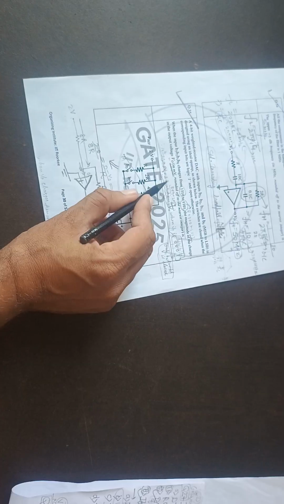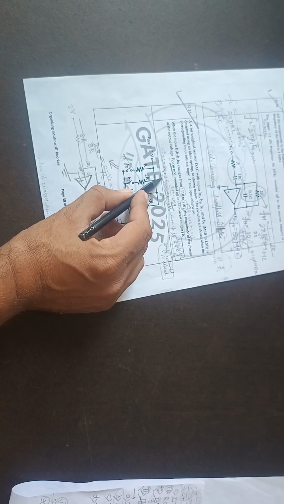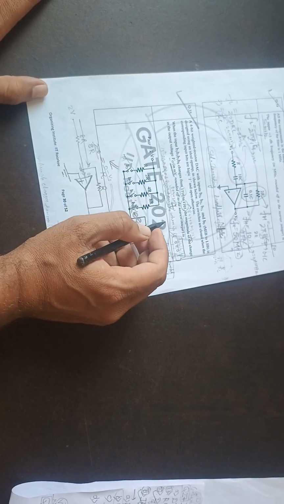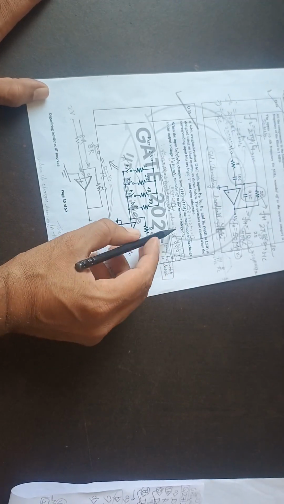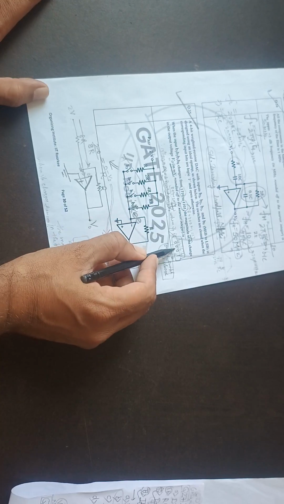So we just need to find the change in input, which is equal to 1 resolution, and we know that to find the resolution of any DAC we just need to give the input as 0 0 0 1.